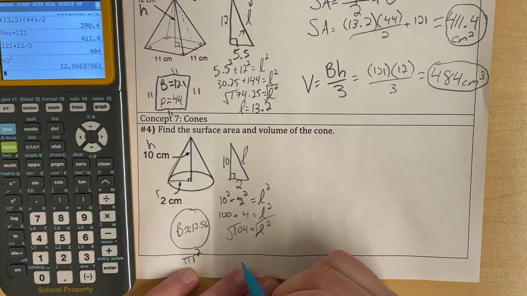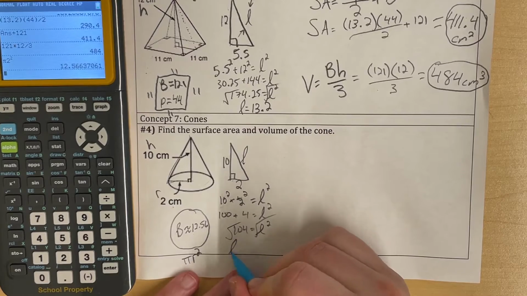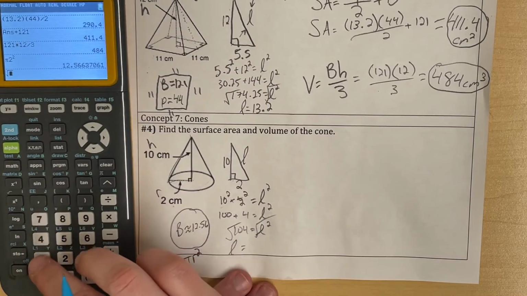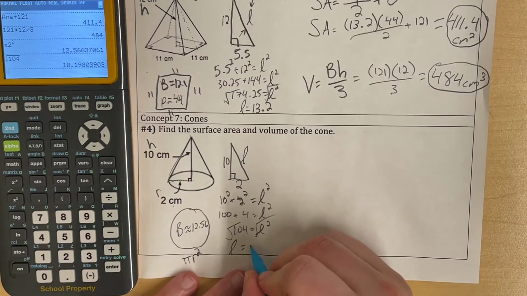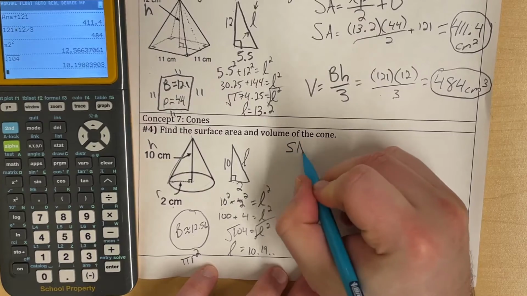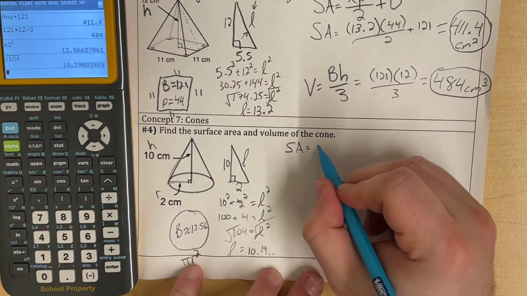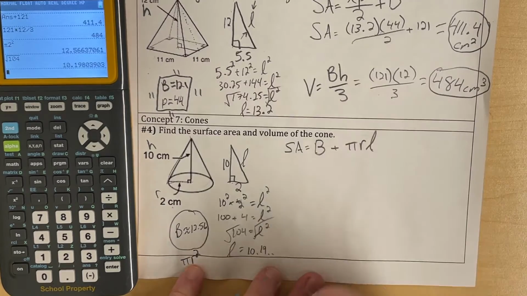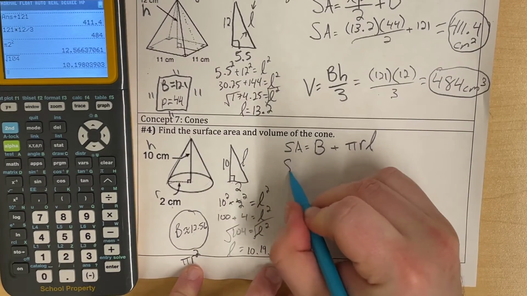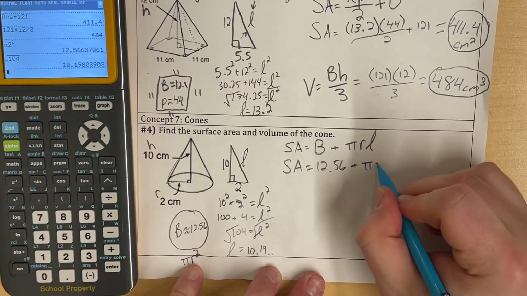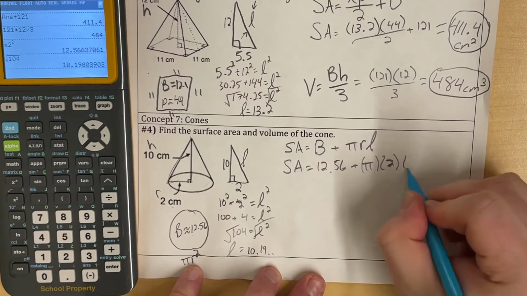So I'm going to say L is going to be about, let me double check on that value, square root of 104, so yeah, 10.19. All right. So now make sure you're using this formula for yourself. The surface area is going to be the area of that base, which is that big B, plus pi times the radius times that slant height L. So make sure you plug in those values. So I have surface area is equal to 12.56 plus pi times the radius, which is 2, times the slant height, which is that 10.19.